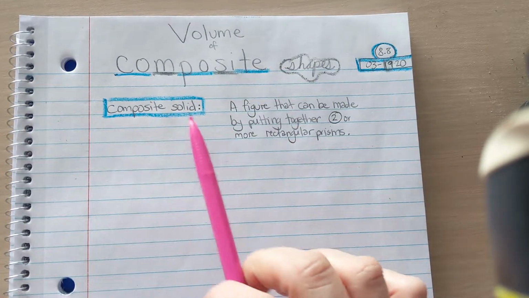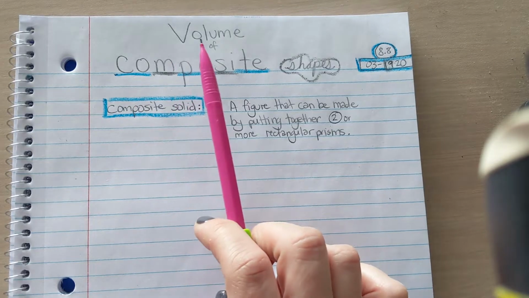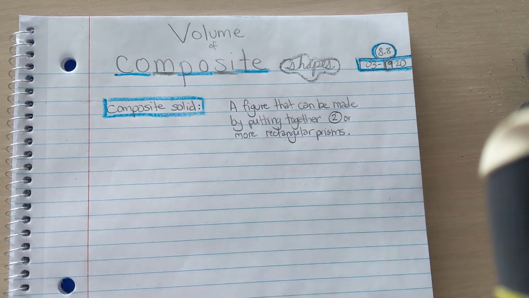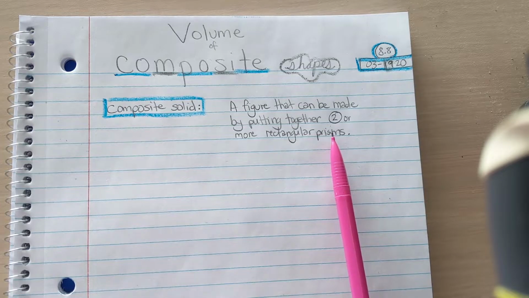So hopefully you've been writing while I've been talking. That's pretty normal. But the lesson today is about volume of composite shapes. A composite solid is a figure that can be made by putting together two or more rectangular prisms.